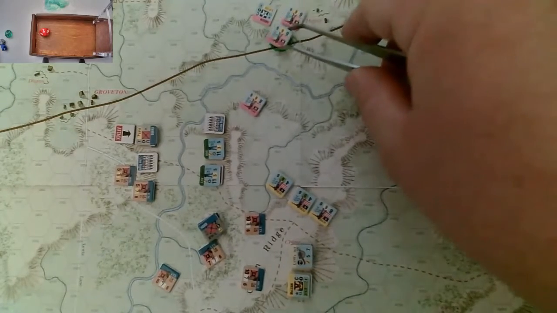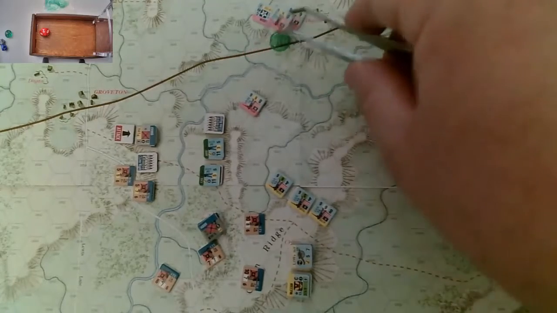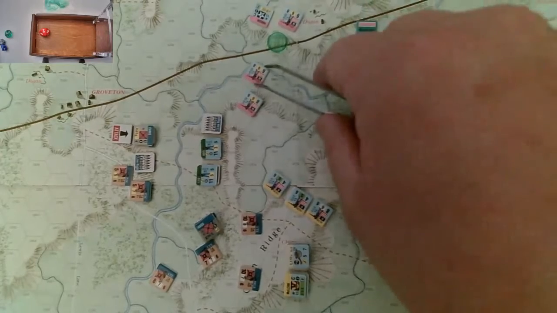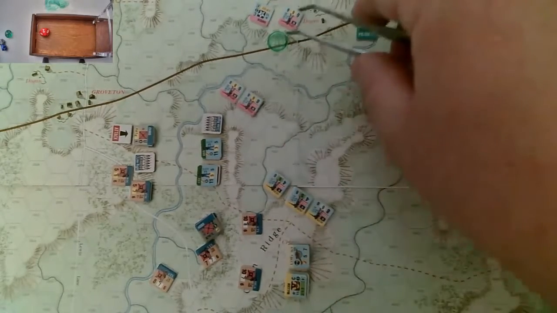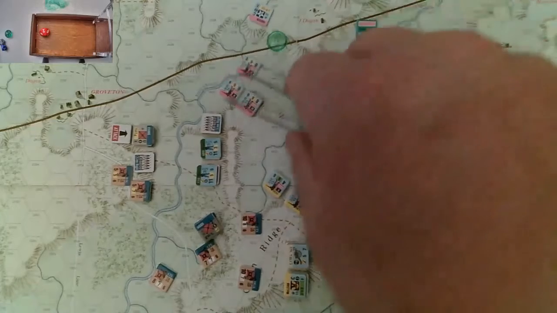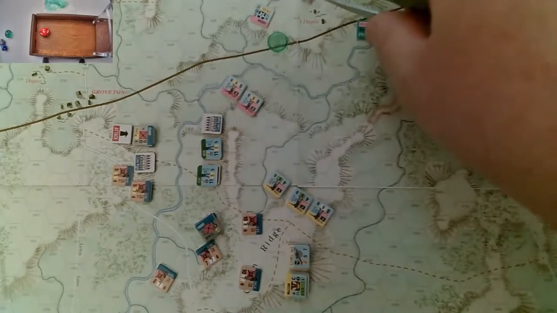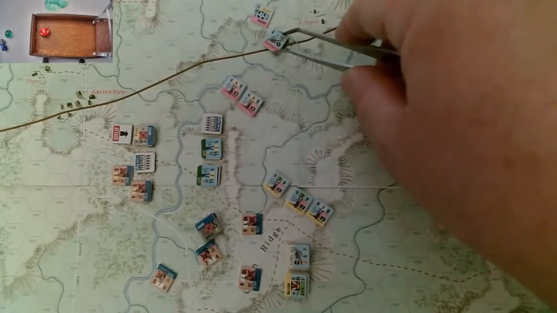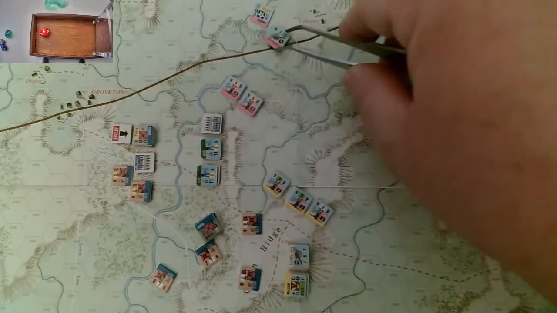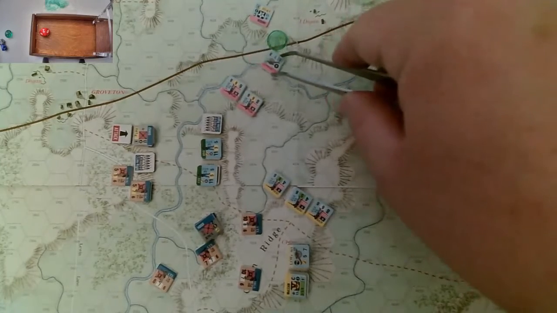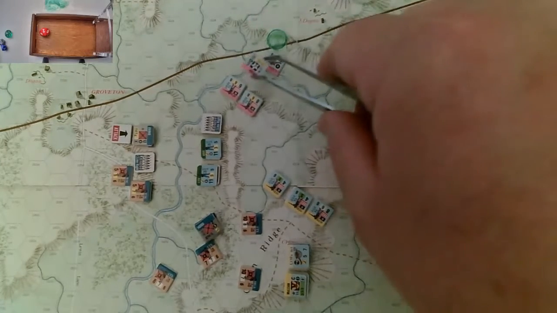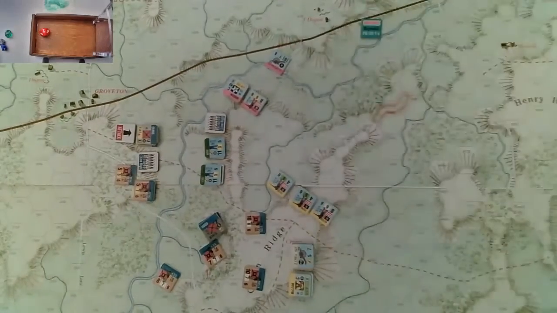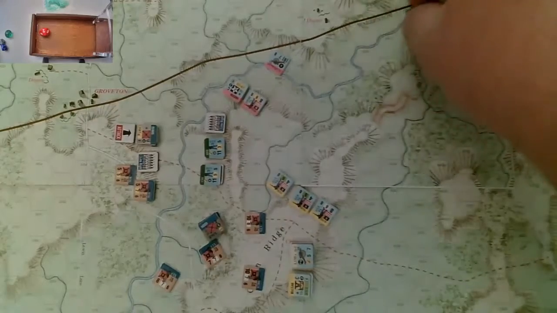These guys will go 2, 3, 4, 5, 6, and they'll go, yeah, they'll go right there as well. Artillery will actually be 2, 4, and then 6 to there. Hardin himself, I think, will come over here. Good. Okay, so they're on the board.